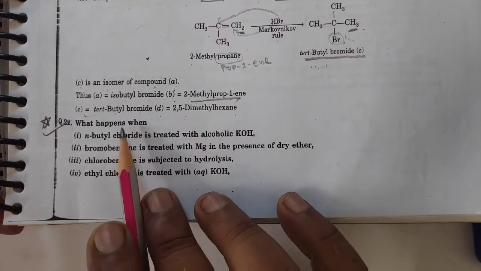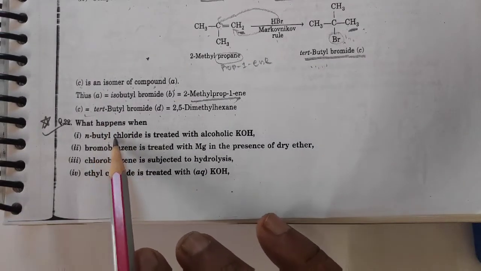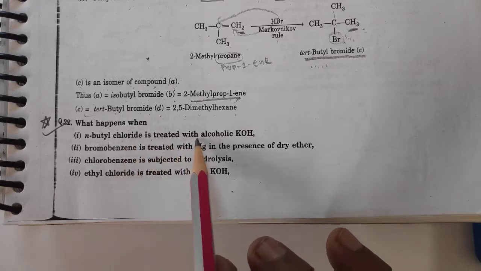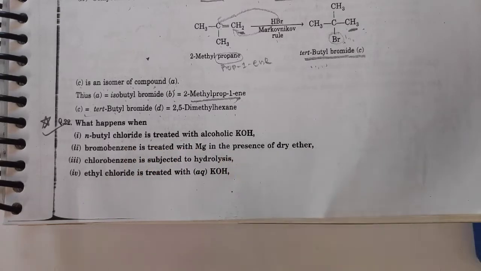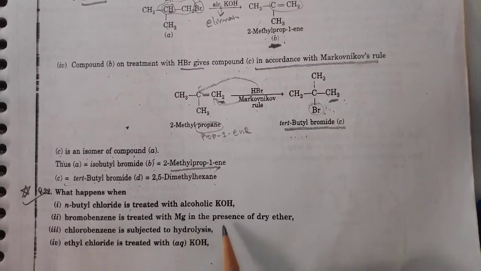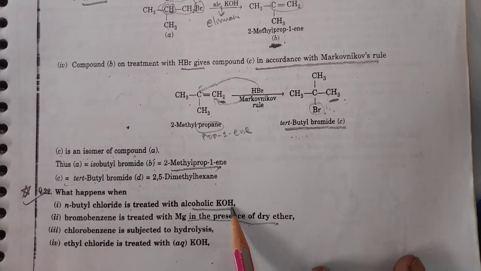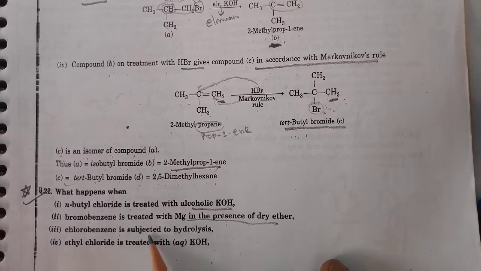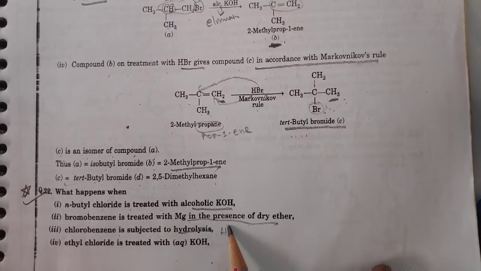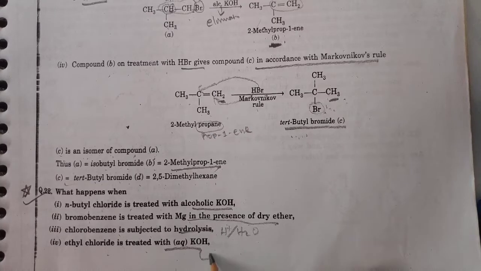This is the last question of our topic. What happens when n-butyl chloride is treated with alcoholic KOH? Second, bromobenzene is treated with Mg in presence of dry ether, means Grignard. Alcoholic KOH means elimination, what we have discussed, right? And chlorobenzene is subjected to hydrolysis. Hydro means H plus and H2O. Ethyl chloride treated with aqueous KOH. Aqueous KOH means substitution, right? So like this you can remember this.